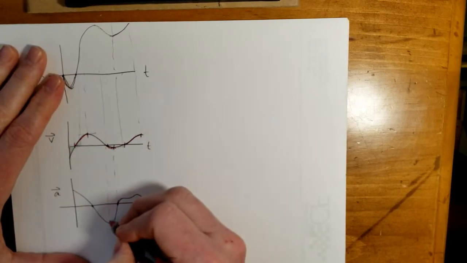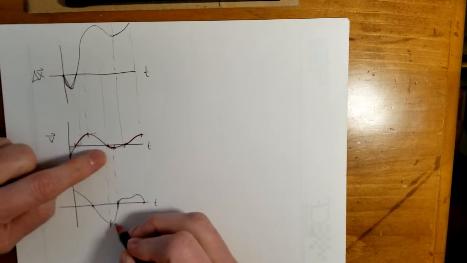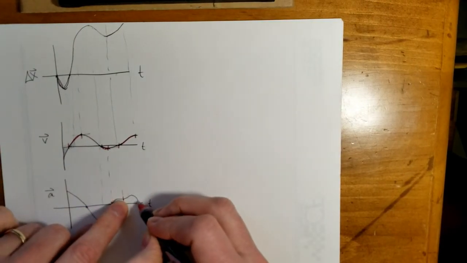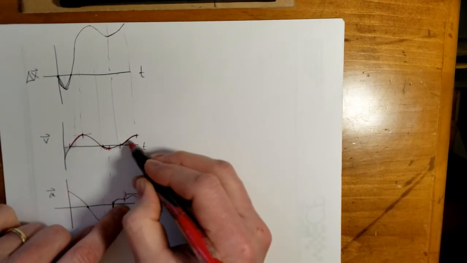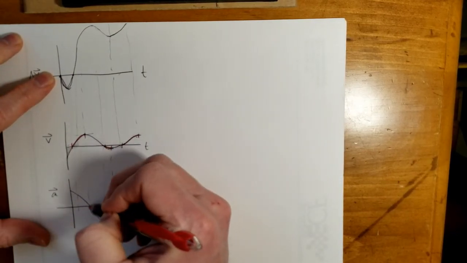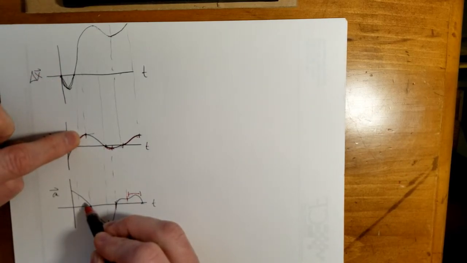Notice in this region right here, my acceleration is negative and my velocity is negative. I'm speeding up. So here my acceleration is positive. My velocity is positive. I'm speeding up. And here, acceleration positive, velocity is positive. I'm speeding up.